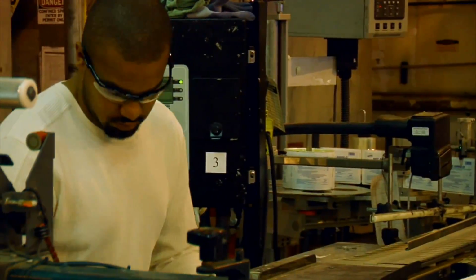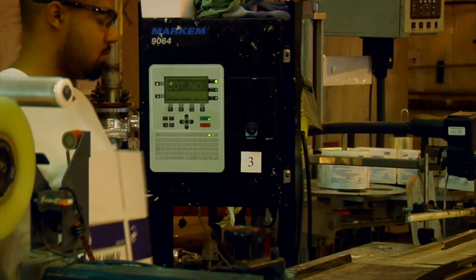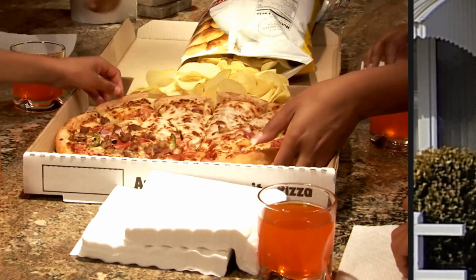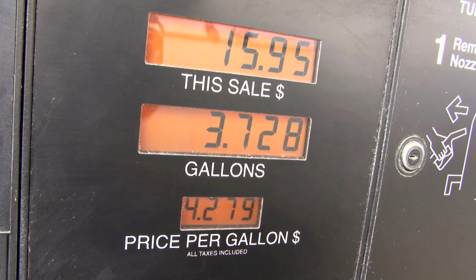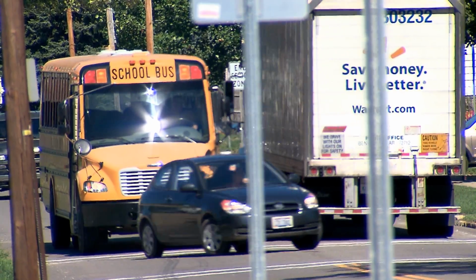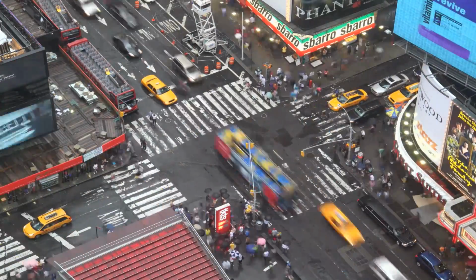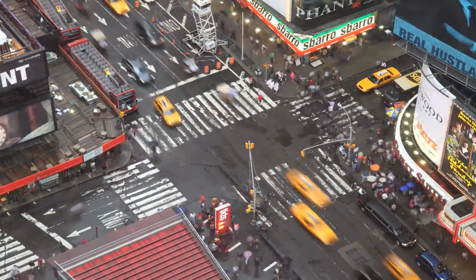Dijkstra's algorithm allows many industries to maximize the delivery of products like electronics, mail, or pizza while minimizing their fuel and staffing costs. It's used by school districts to determine the most efficient bus routes and by city engineers working to improve the timing of traffic signals.